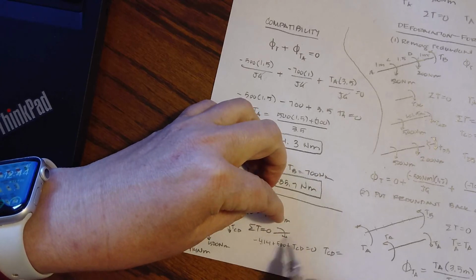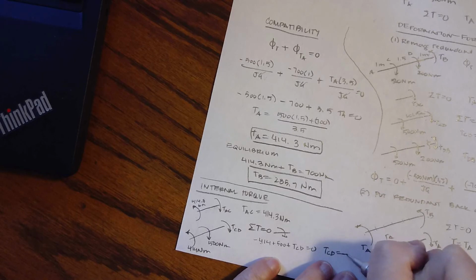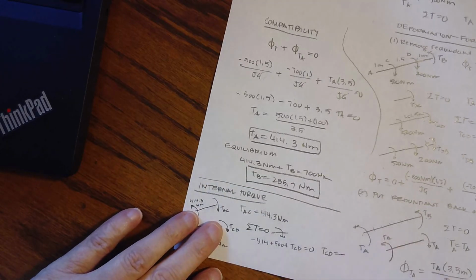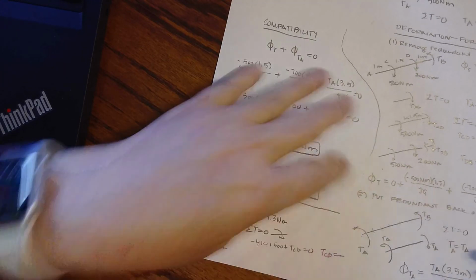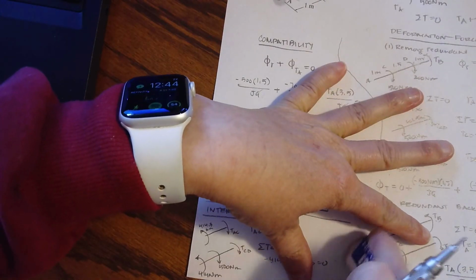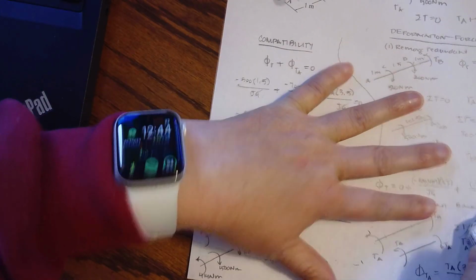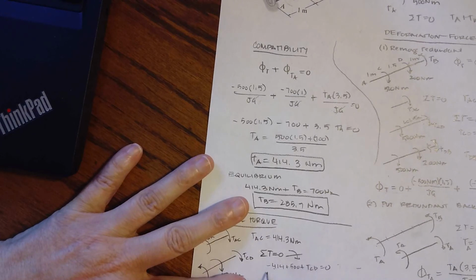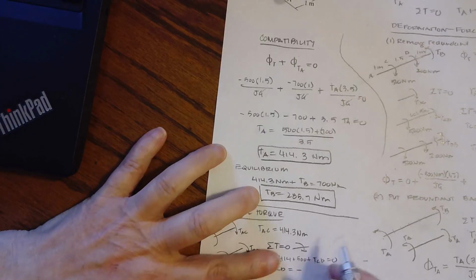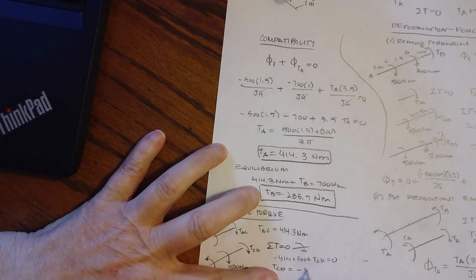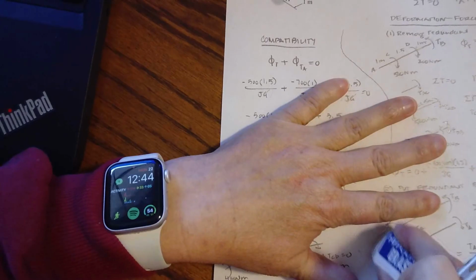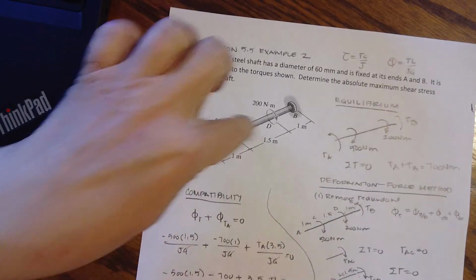So it's going to be a negative value. I assumed it positive, got a negative, so now I know it's negative. So that torque CD equals negative 86 Newton meters.